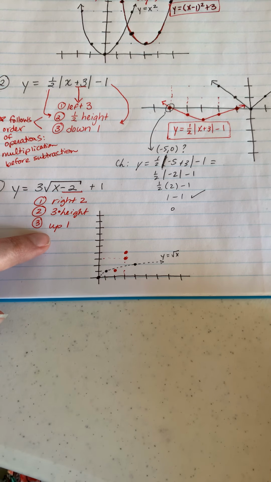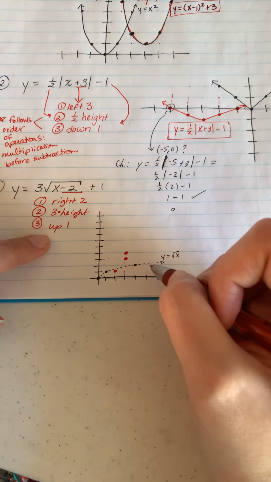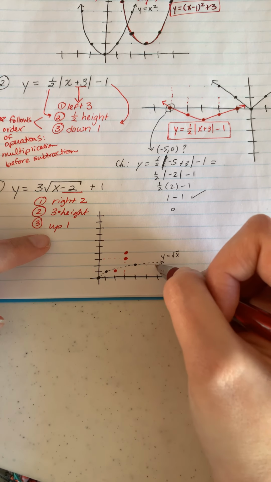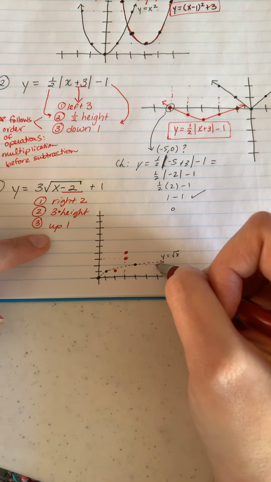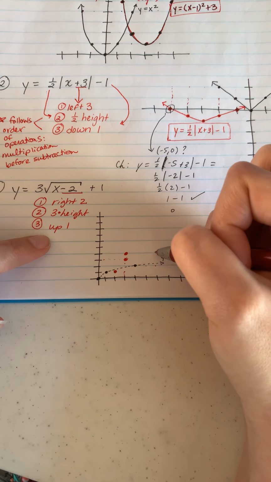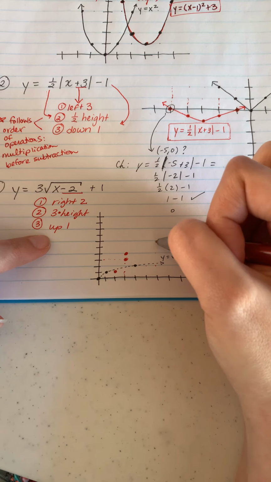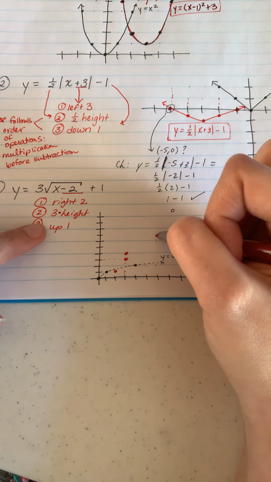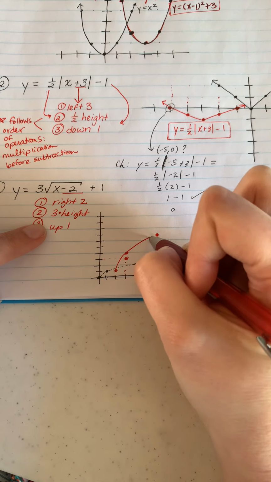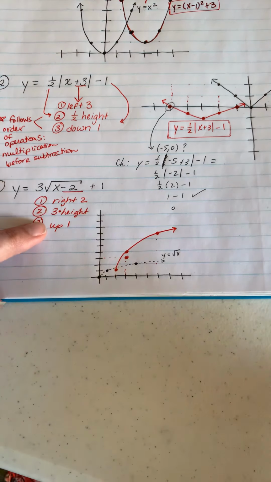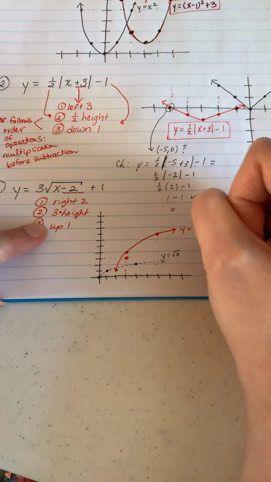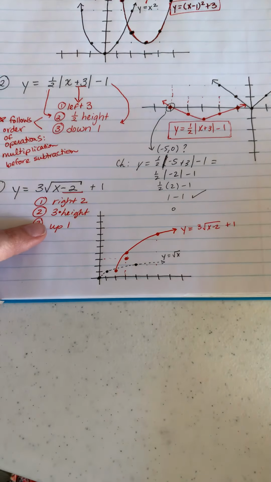Now I'm going to take this one, and go right to the height, which is 2, so 2 times 3 is 6. See how I did that in my head because I was expecting it, but I didn't expect you to do that. 1, 2, 3, 4, 5, 6. And then don't forget, up 1 more. So there's the shape. And this is y equals the square root of 3x minus 2, plus 1.